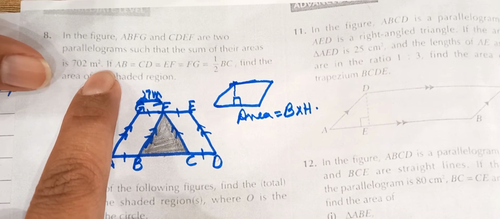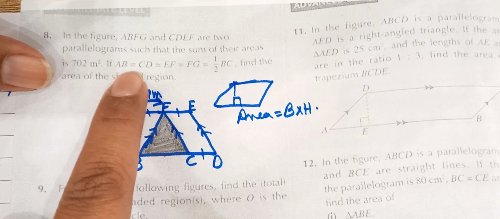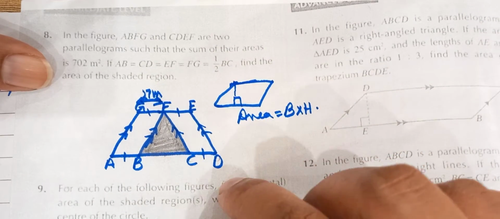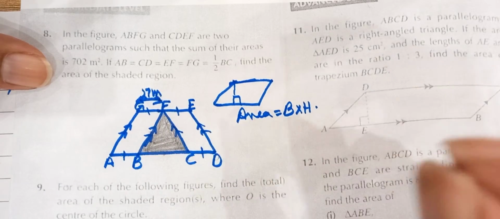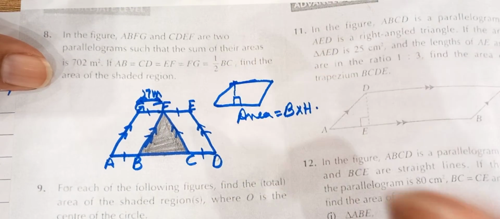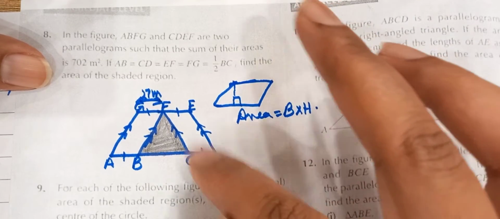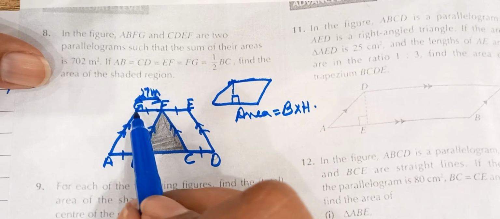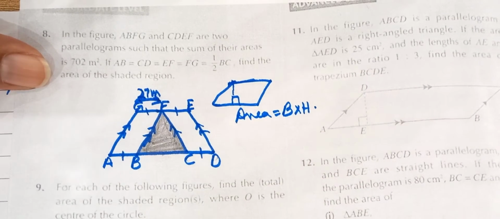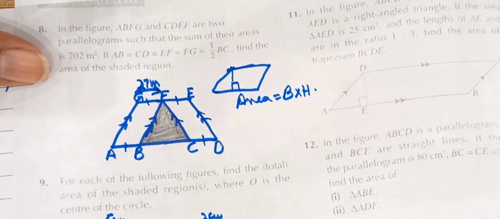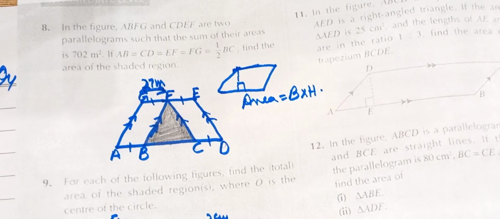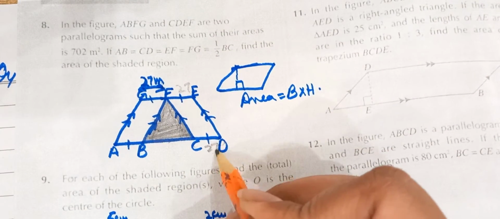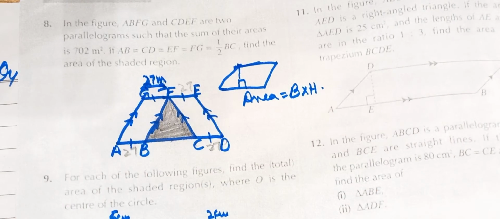Now the next information is, AB is equal to CD is equal to EF is equal to FG. By looking at the figure, we know that they have stroked these lines with small lines, so this means all these lines are equal. So they have given us one dimension. If GF is 27, then all these lines which are being stroked are also 27.